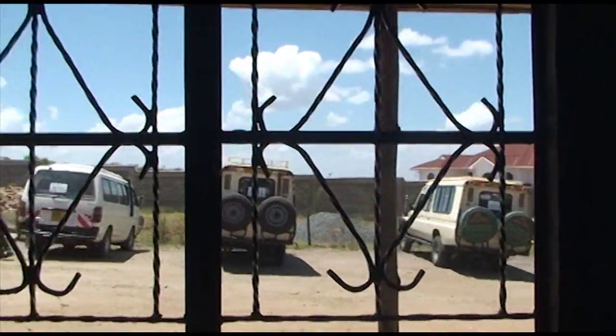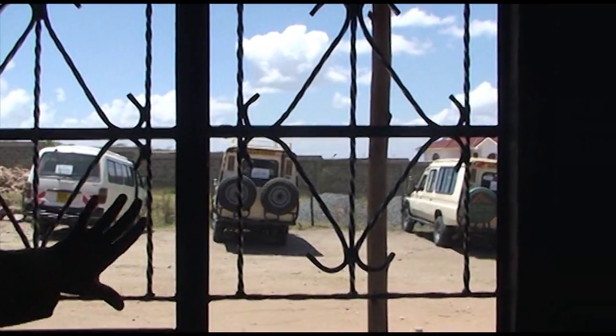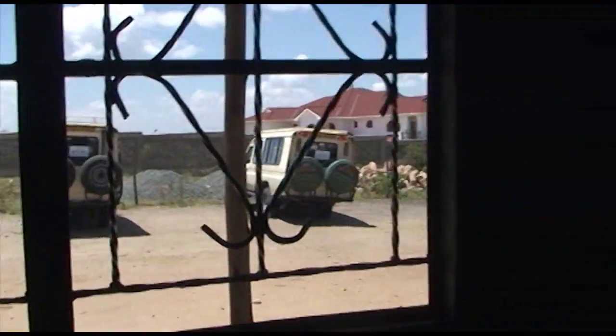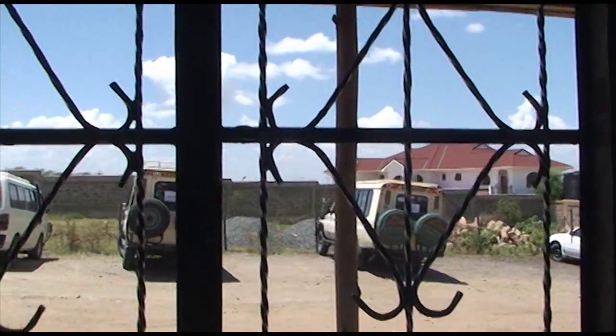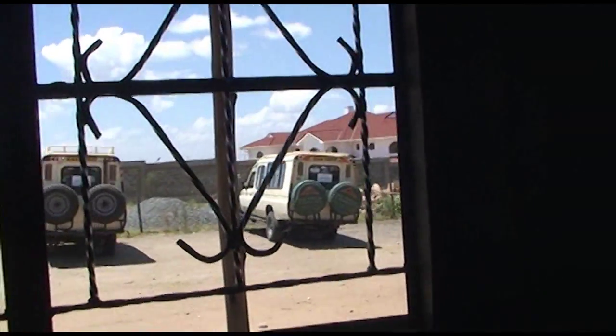Finish up with some window panes, some glass. The window panes are not yet there, so we still need to. What about here? Yes, we have left this space here for ventilation, but we need to put up some wire mesh. And we just leave it that way.